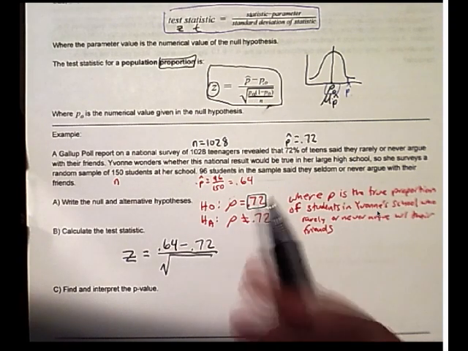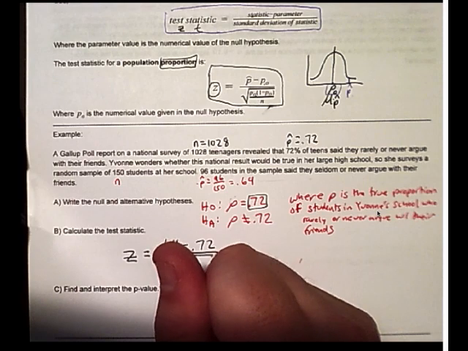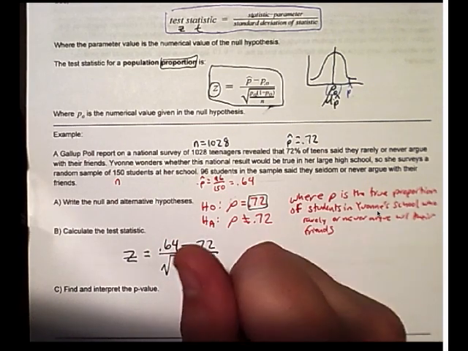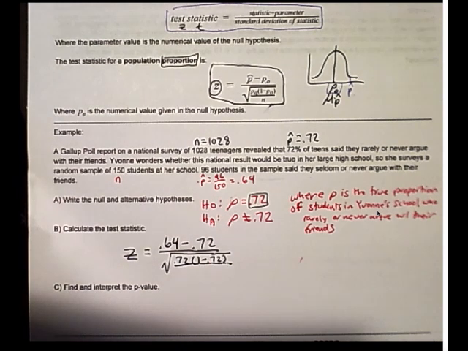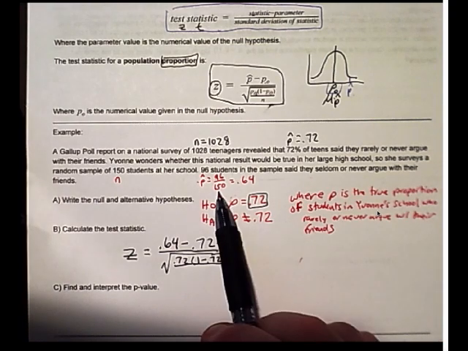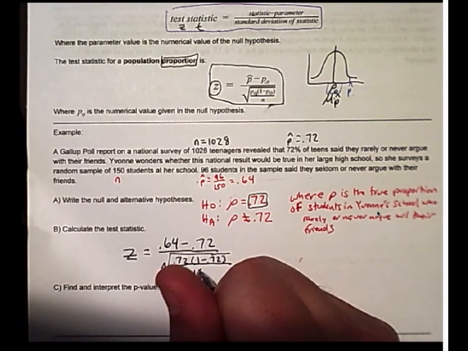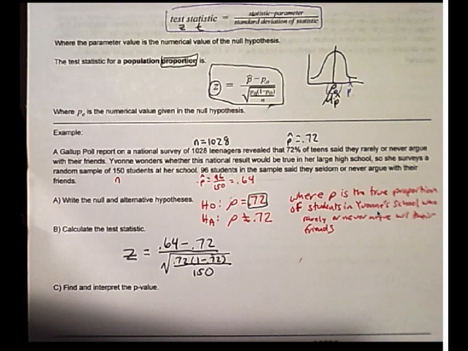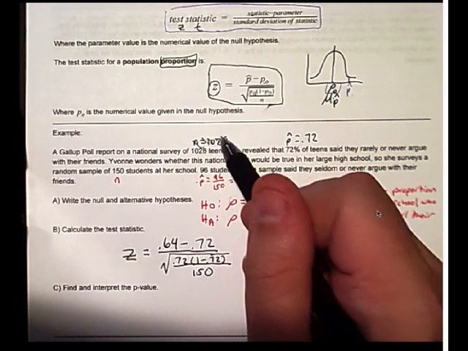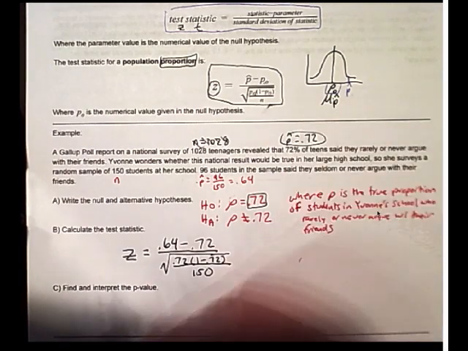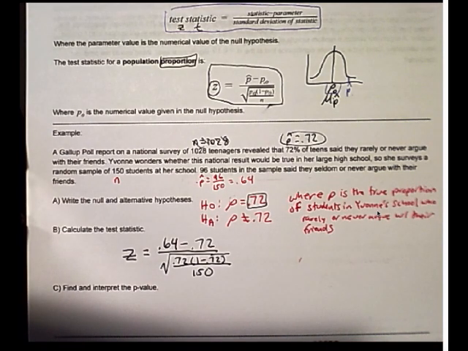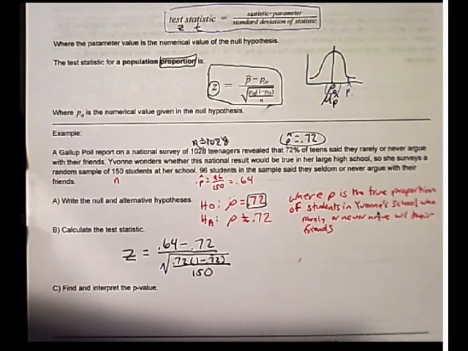So we're assuming the center is 0.72 times 1 minus 0.72, all over, okay, the sample size, her sample size, which was 150. Okay. So this one doesn't matter. That was from the national. Now this did matter because that's what she had to go on. Okay. So we're going to assume that turns into the rho.